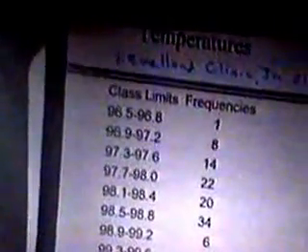There are two important things we need to know about class limits. Class limits never overlap. We saw here on this group we had 96.5 to 96.8, and then the next one started at 96.9 to 97.2.